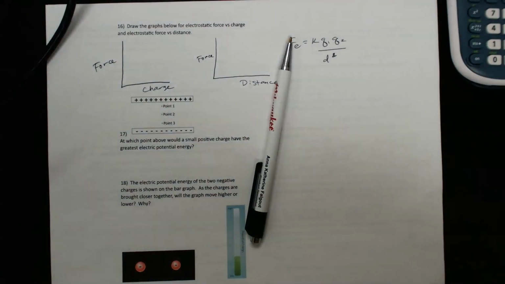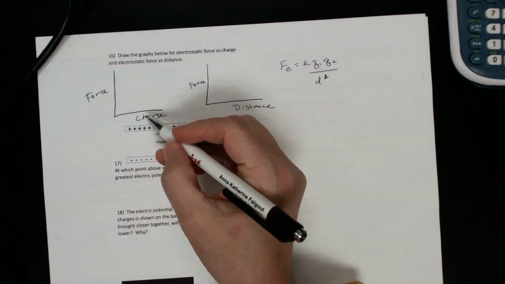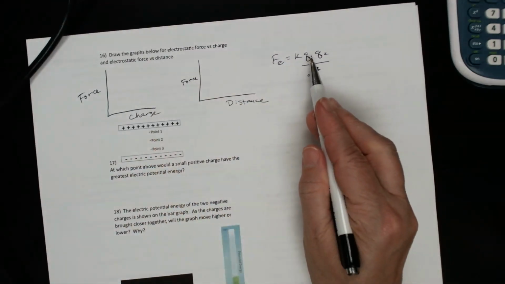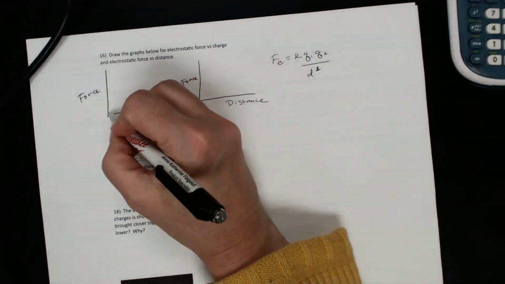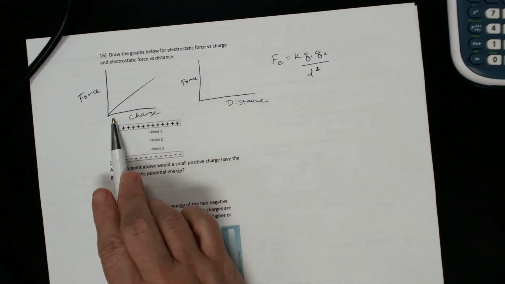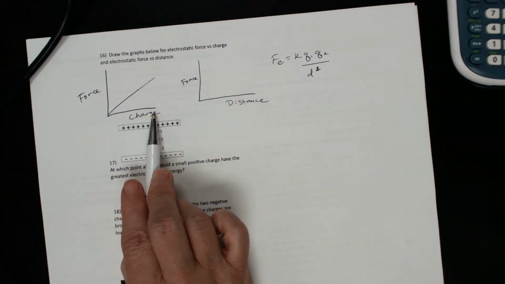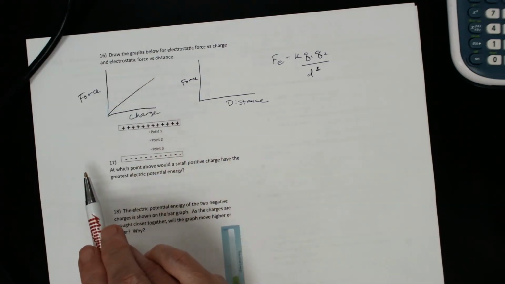So with force and charge, it's a direct relationship. If charge goes up, force goes up. Like if one of these goes up, then this force value is going to go up. So that's just a nice straight linear relationship. I can see as I go higher up on the charge axis, my force values are also getting larger.